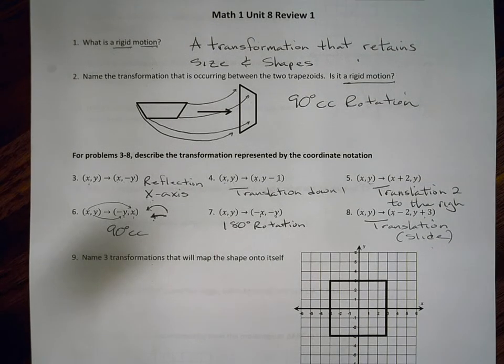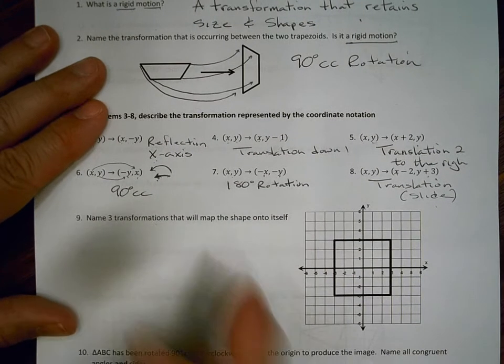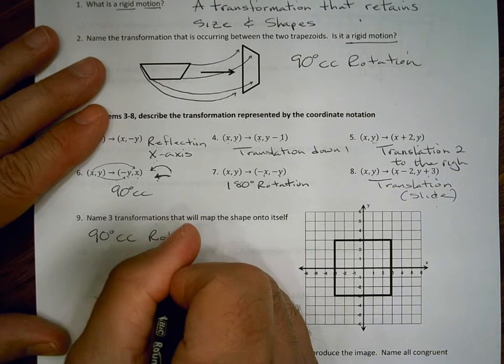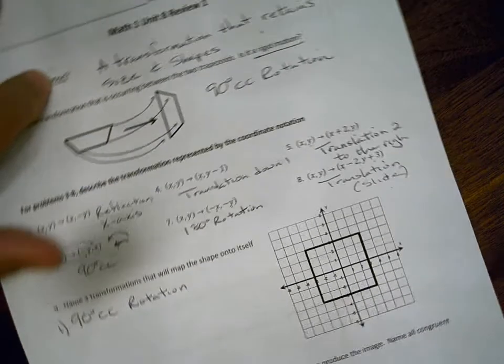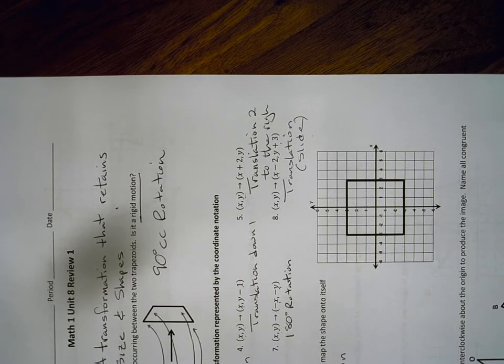Okay, name 3 transformations that will map the shape onto itself. What this means is, how can we move this, or what transformation can we do, or how can we move or change this without it looking any different? And what we're saying is, 1, you could do a 90-degree counterclockwise rotation. That's 1. Because if we rotated 90 degrees, we could just turn the paper and you would see that it really didn't move. It's in the same position. So that's 1.